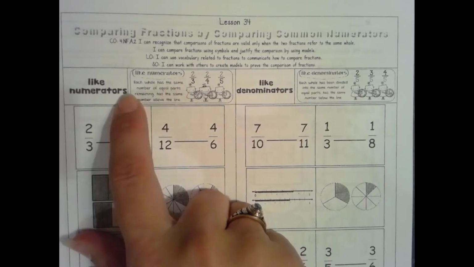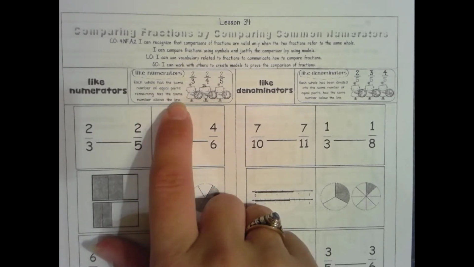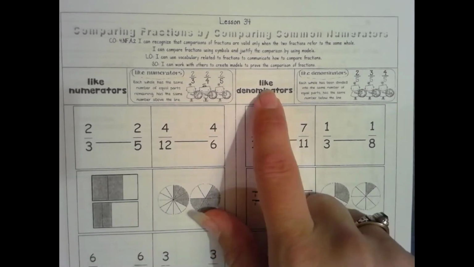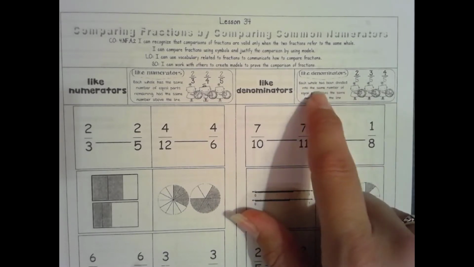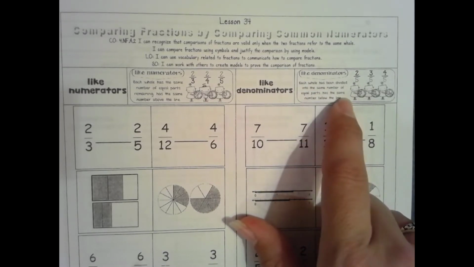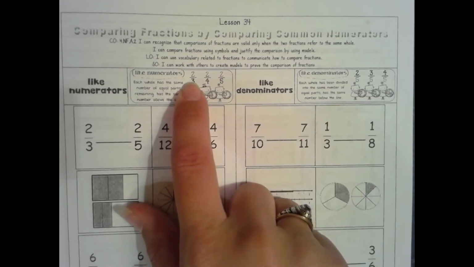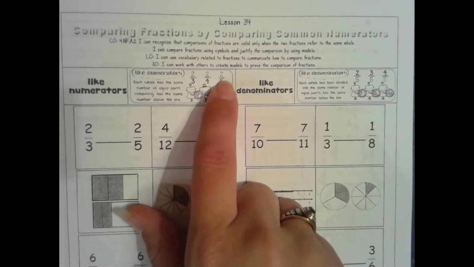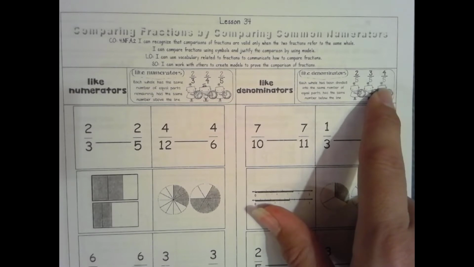Each whole has the same number of equal parts remaining, has the same number above the line. Like denominators: each whole has been divided into the same number of equal parts, has the same number below the line. So here we have the same amount of pieces shaded in. Here we have the same amount of pieces cut up.